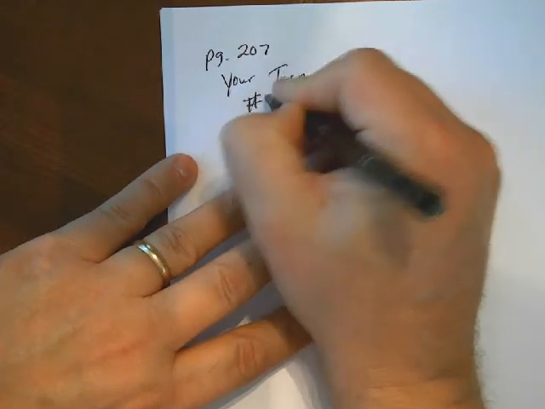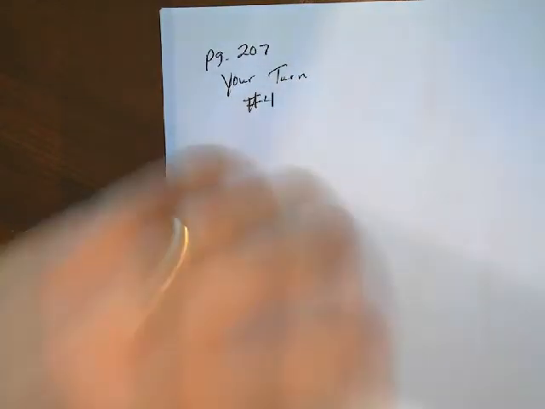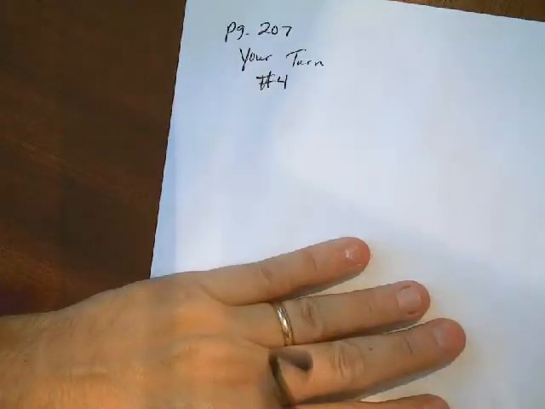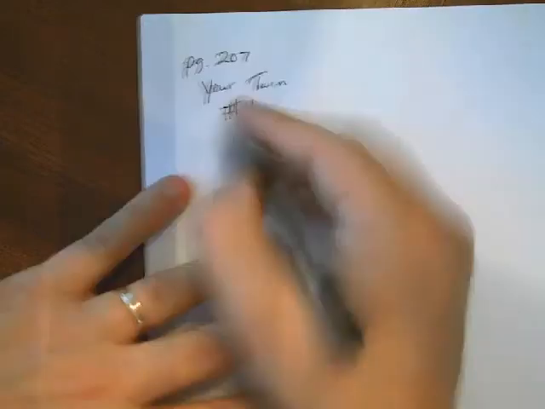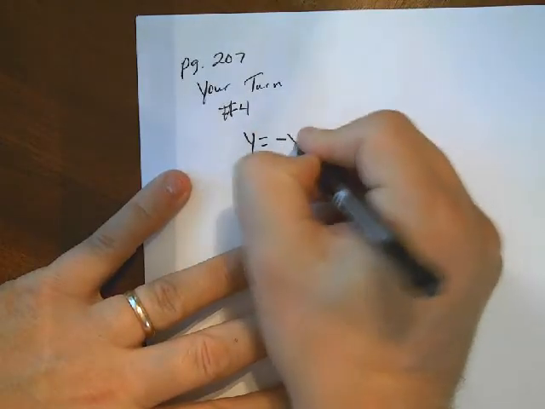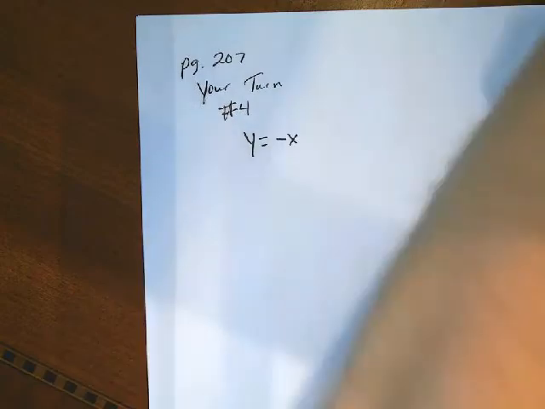Number 4. We're going to do number 5 as well. All right, so number 4. Make sure I can see it. It says the line parallel to y equals -x. So we have y equals -x, and we want to find the equation of the line parallel that passes through (5, 2.5).